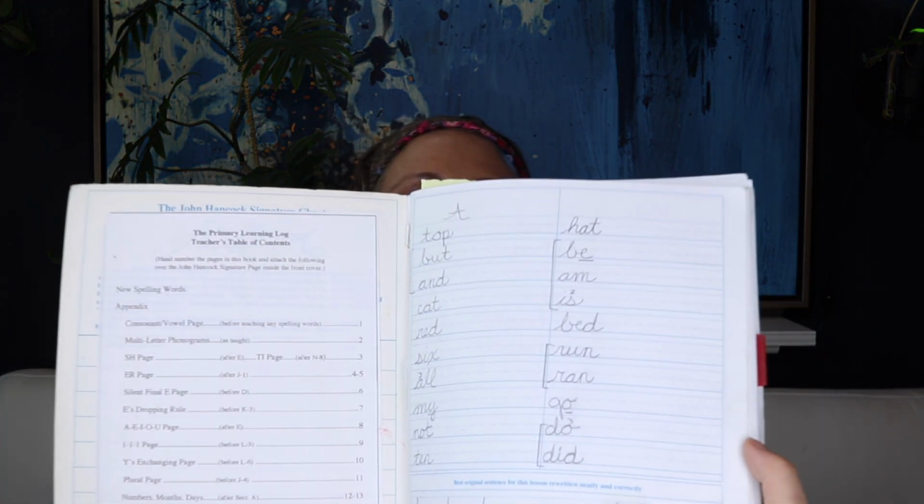Now, only in the back of the book do you mark in red, because this is the special rules section. When they are doing day-to-day words, they're doing all of the markings in black.